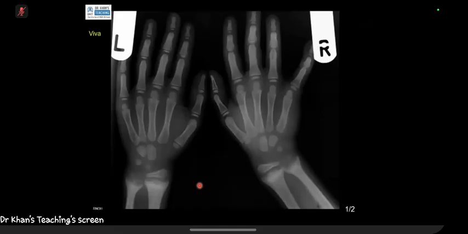Yes, please. So I've been provided with the DP view of both hands, including the wrist region, of a pediatric age group child. Here I can see that there is cupping, along with fraying as well as splaying at the distal ends of the radius and ulna on both the sides. So I believe that this is a case of rickets. Besides that, I don't see any other obvious abnormality in any of the other bones.